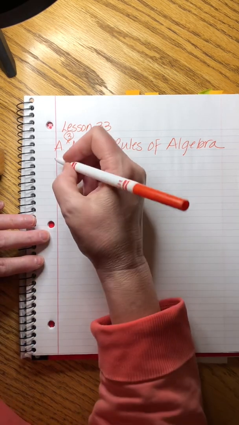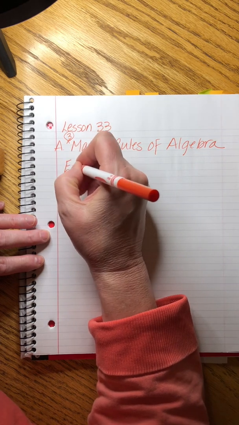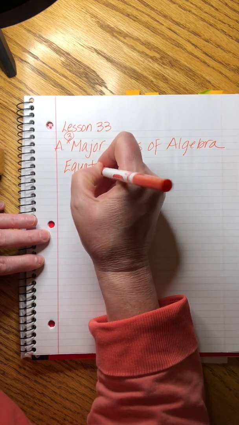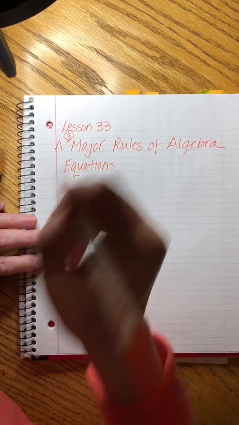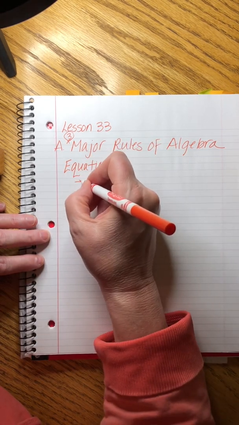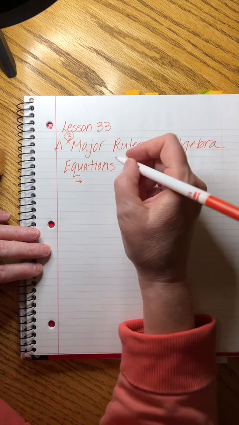The first 2 relate to equations. All right, and we use these all the time, and I'm going to put them in shorthand, but I want you to copy them down.